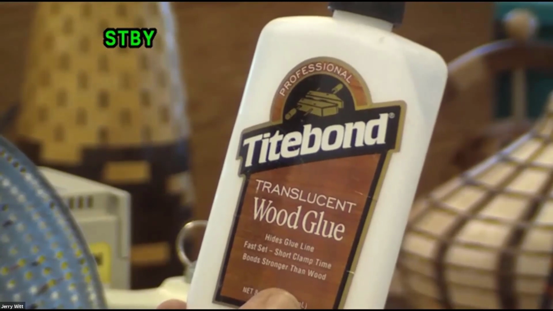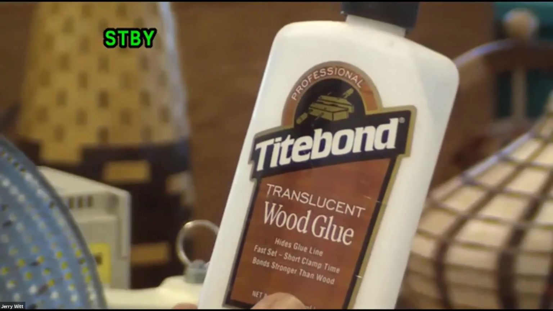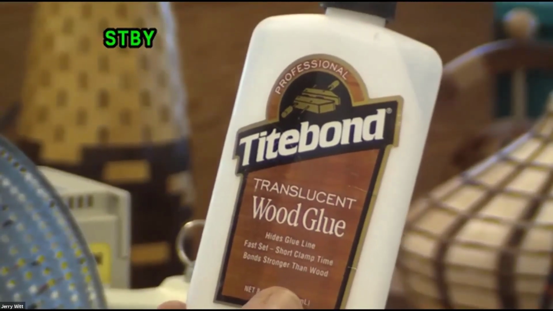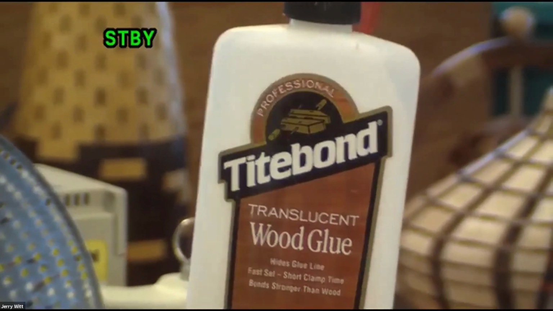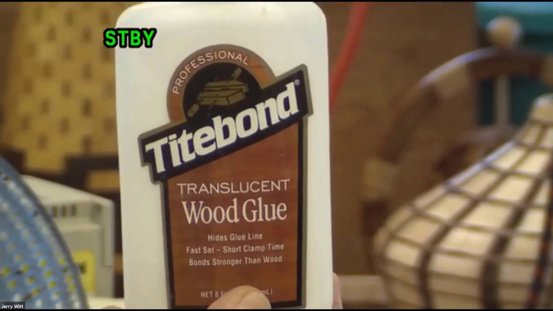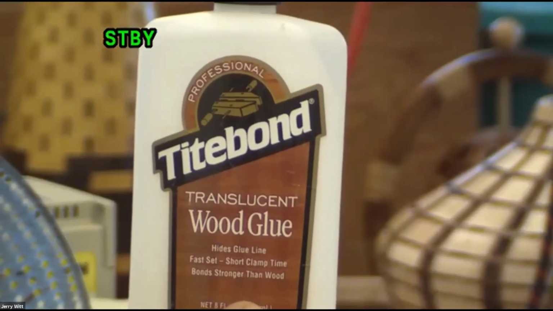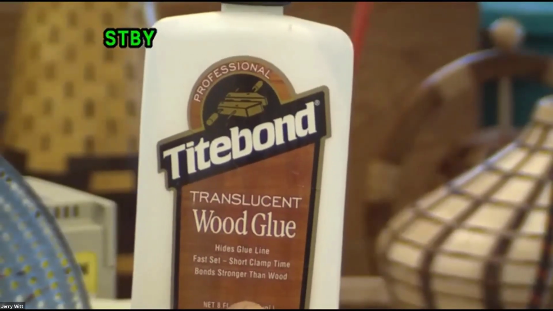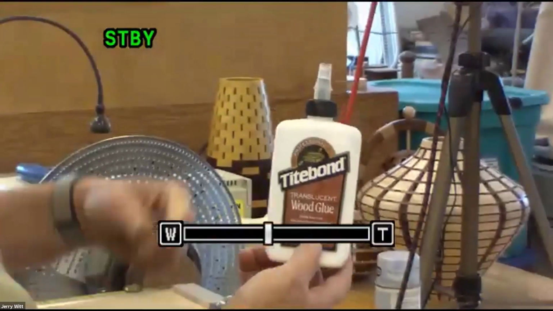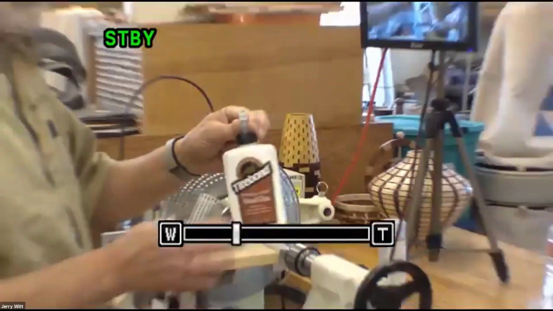It's a short cleanup time, or clamping time, I mean, and it's a very strong bond. And when you use it, even if you have a little bit of squeeze out, you can barely see it. And so I recommend translucent.